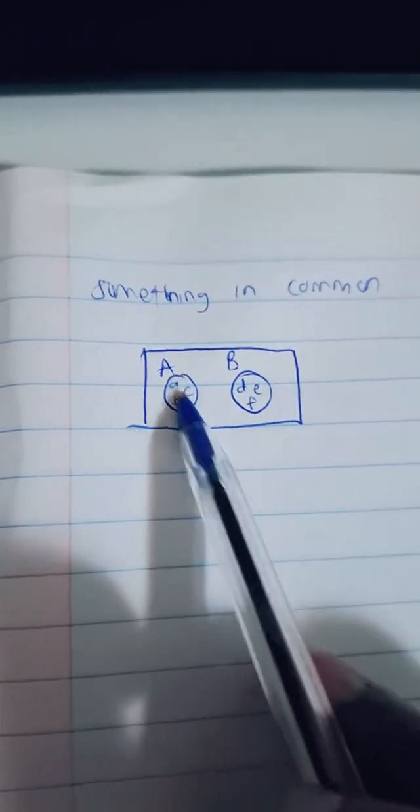I just want to show you something here. Let's just say we had two events. This is A and B. Let's say there's A, B, C, then we have D, E, and F. I'm sure you guys can see that in event A, we have A, B, C. So our elements inside event A are A, B, and C. Our elements inside event B are D, E, F.